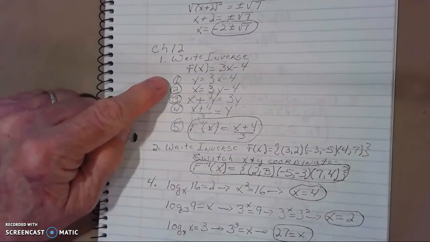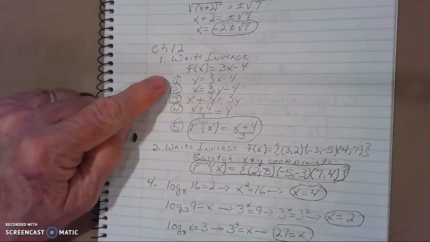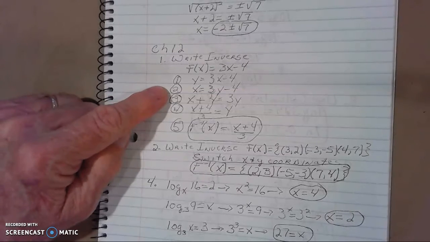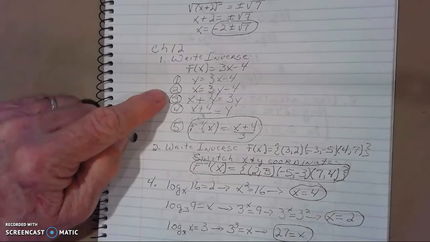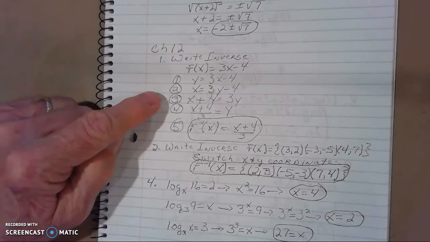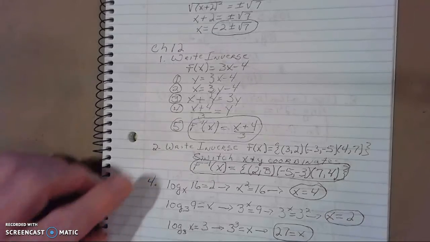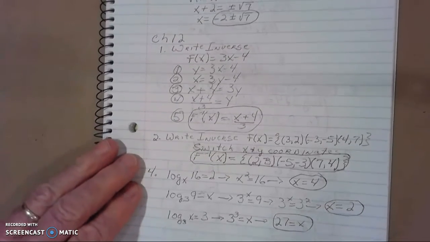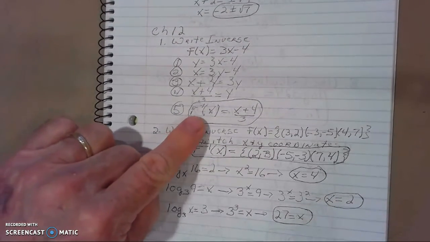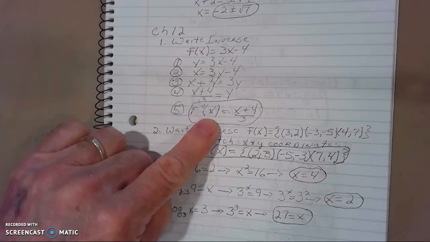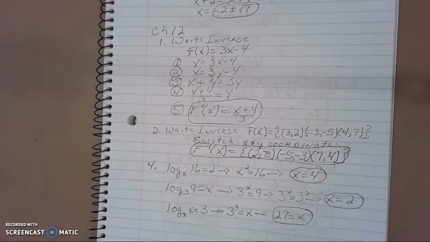Write the inverse. Step 1, put y in for f of x. Step 2, switch around x and y. Step 3 and 4 is doing the algebra to get the y by itself. Then step 5 is just writing out the answer: f with a raised negative 1, parentheses x. Number 2 is just switching around those ordered pairs to write the inverse.